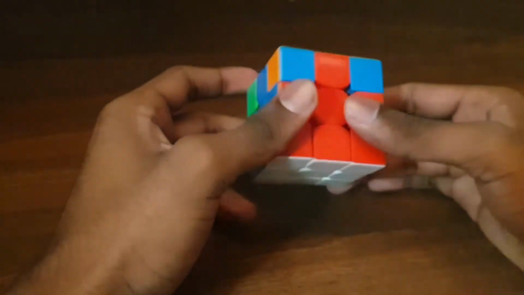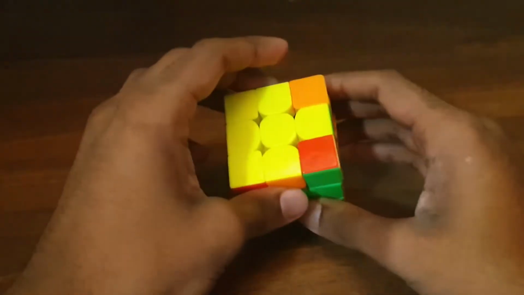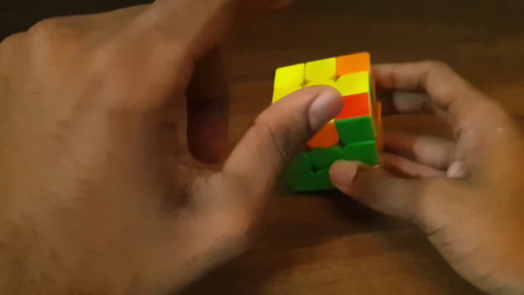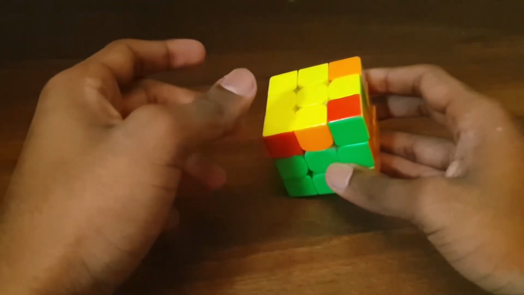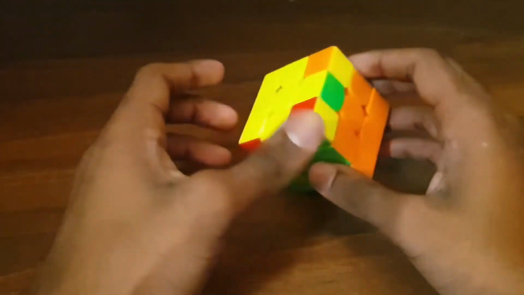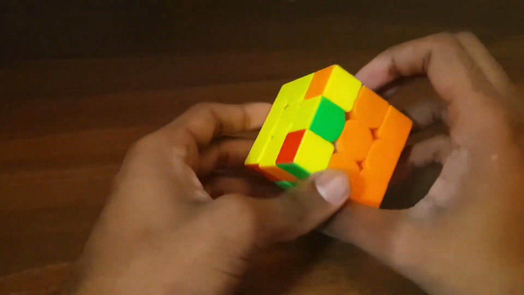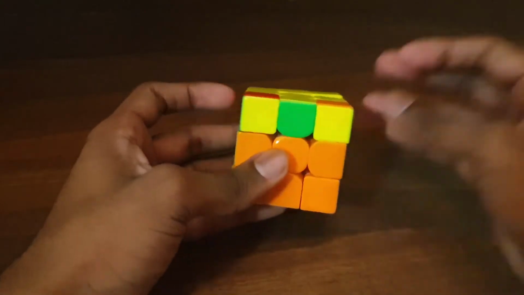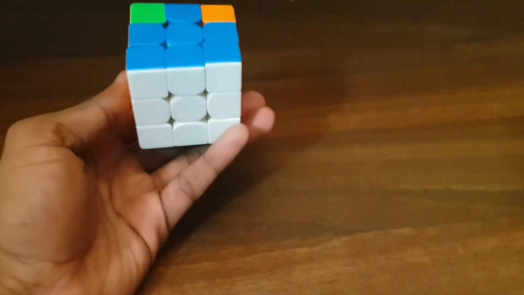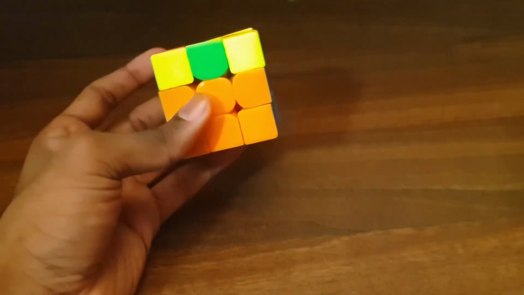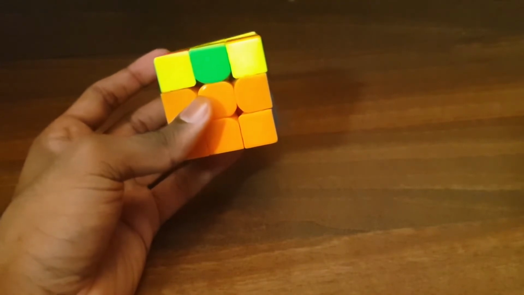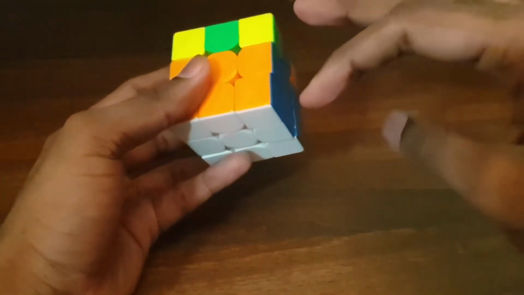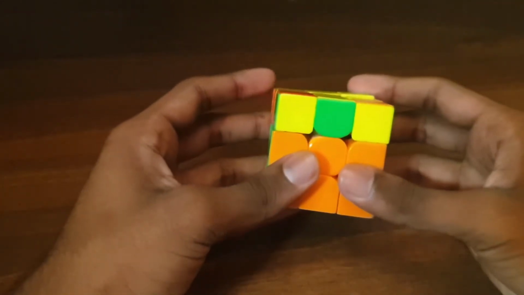Now I started messing around with this cube. I don't know how I got to solve one of the corners. I just kept using different algorithms and somehow it got solved. But I still need to solve these both corners. How do I do that? The only algorithm that's coming to my mind is the A-perm, which switches around these corners.